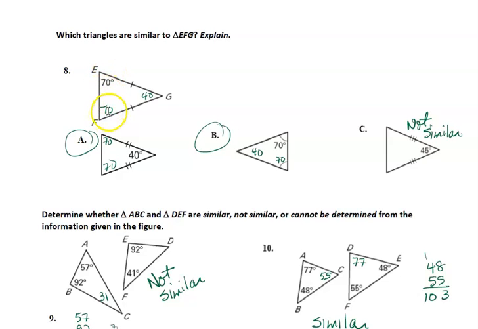70 and 70 is 140, therefore this has to be 40, and this is my apex angle. So looking over here, if this is 40, and these sides have to be the same, then this has to be also an isosceles triangle, so I have 140 degrees left inside this triangle, divided by 2, I get 70 and 70.